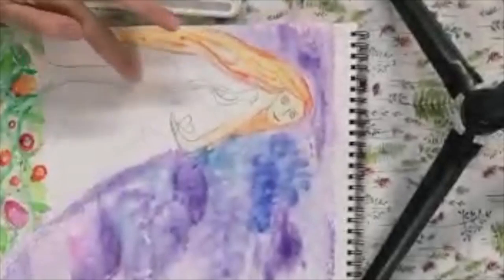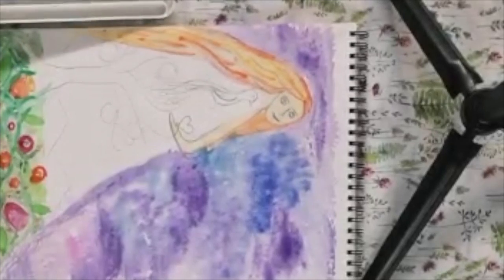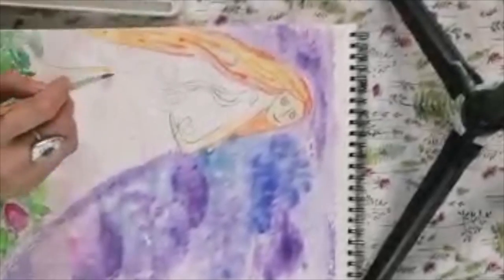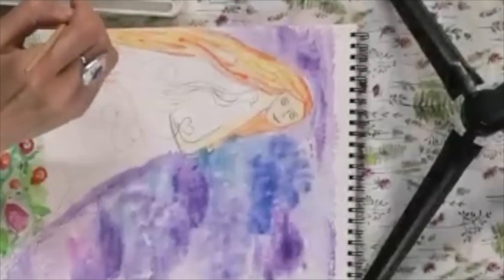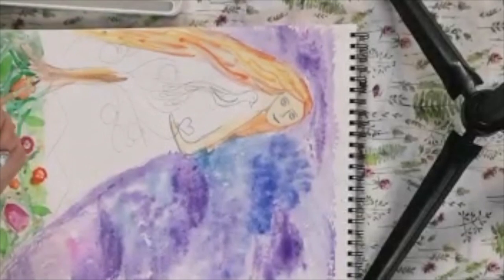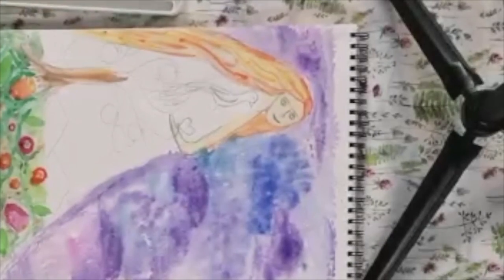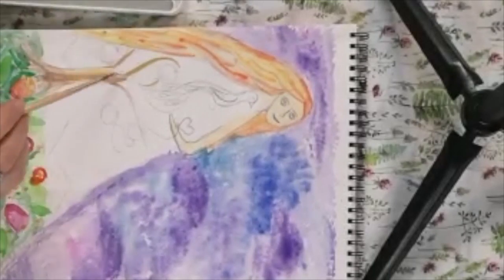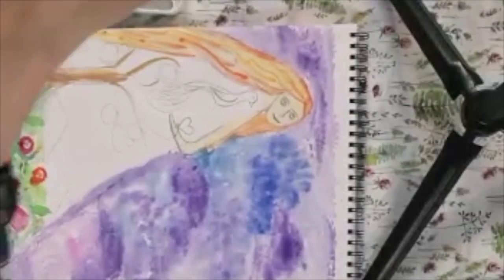Now for the tree branch and the actual tree, I will use a bit of beige and brown. So you see I'm trying to use all the colors I have in the watercolor palette, and so before painting these little details, I'm thinking about the background.